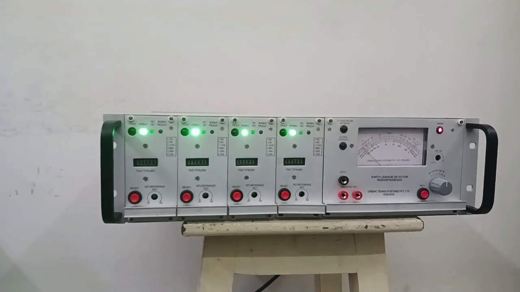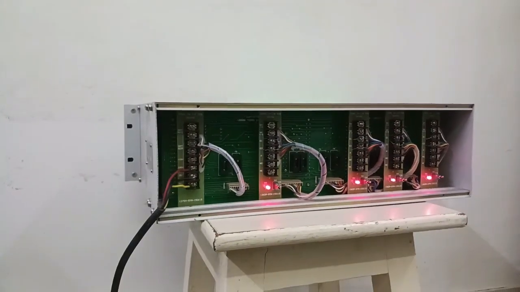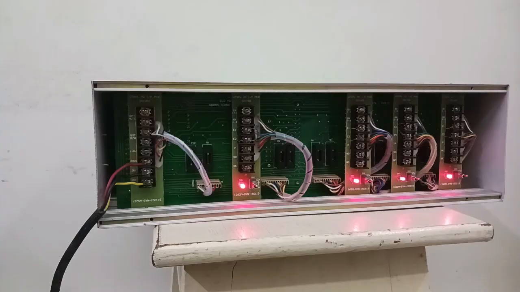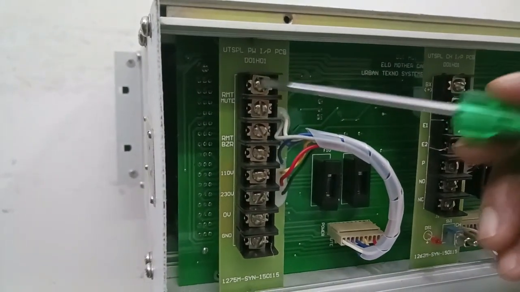We have almost come to the end of the session. We will now learn a few remaining points. Let's see the back panel once again. These are the 2 points used for remote acknowledgement operation.